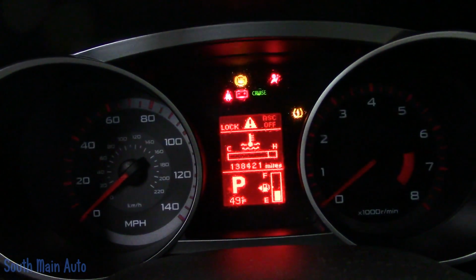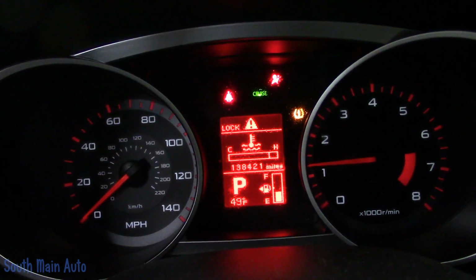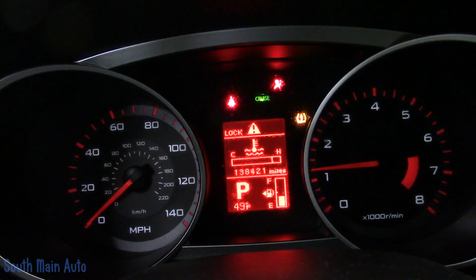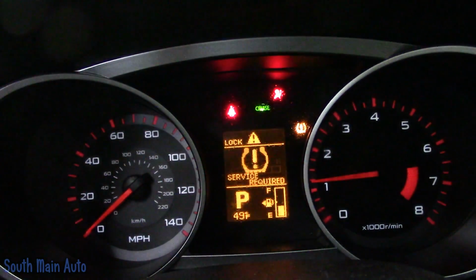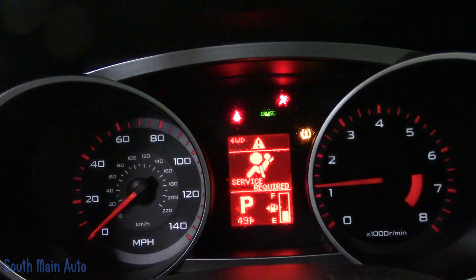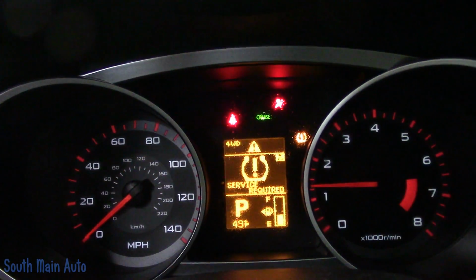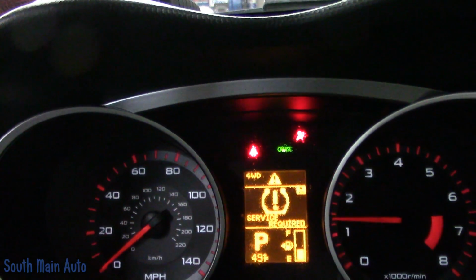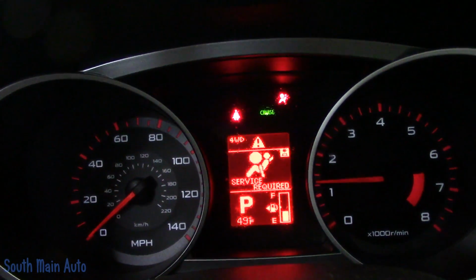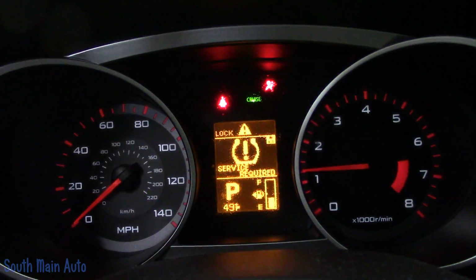Let me go ahead and start it. That's gonna make a liar out of me. Tire pressure sensor, service required. Airbag, service required. And then of course we got the four-wheel drive light flashing there. So he didn't say anything about the TPMS. Airbag, four-wheel drive. That's what we're going after.